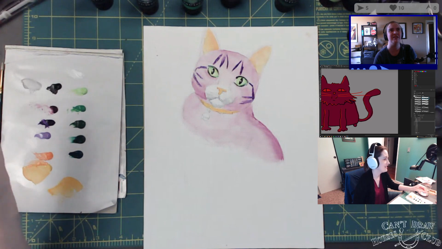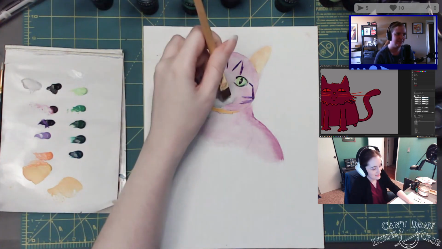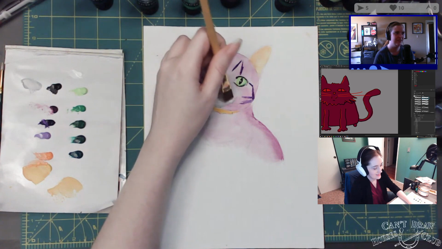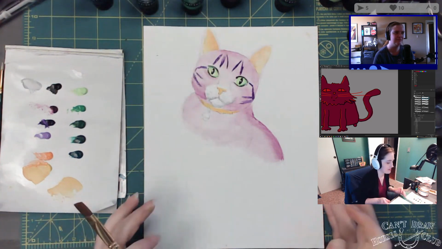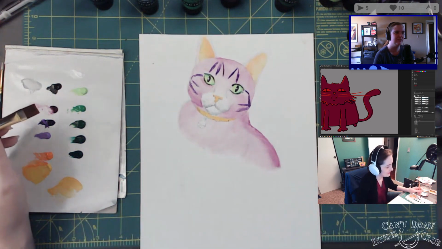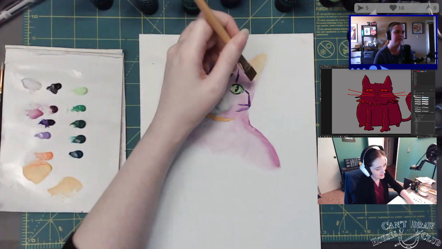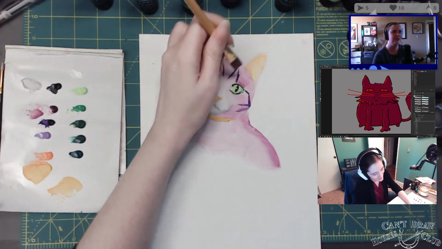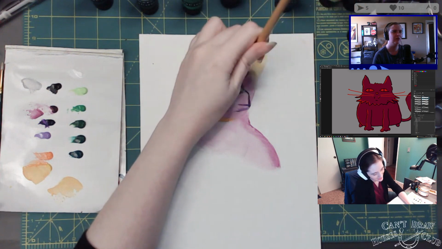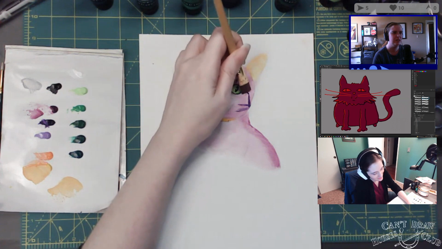I'm sure I learned how to do this perspective-y thing. Okay. It's like a box cutter.